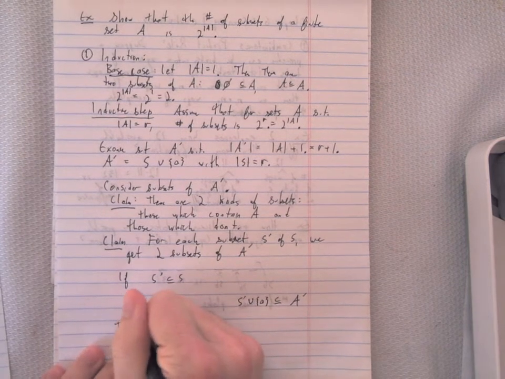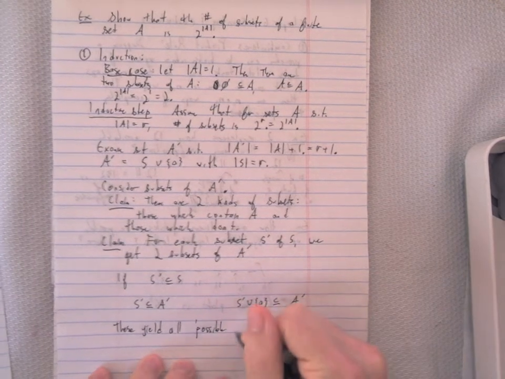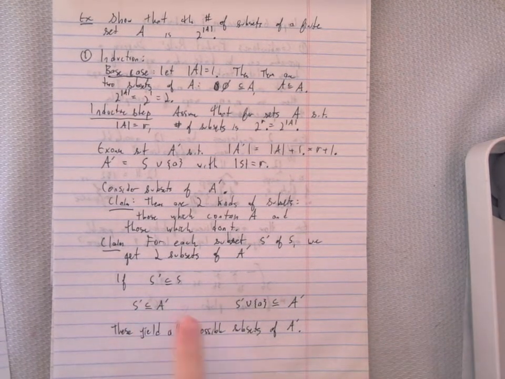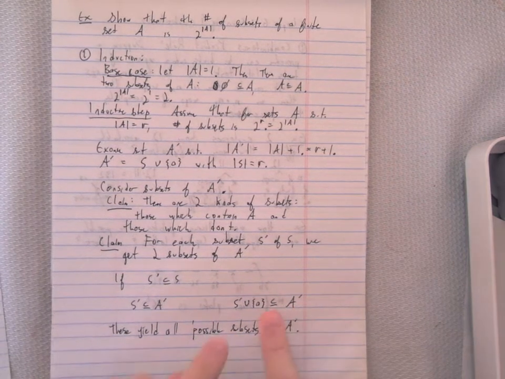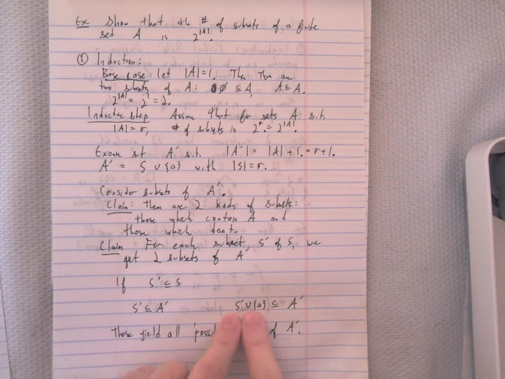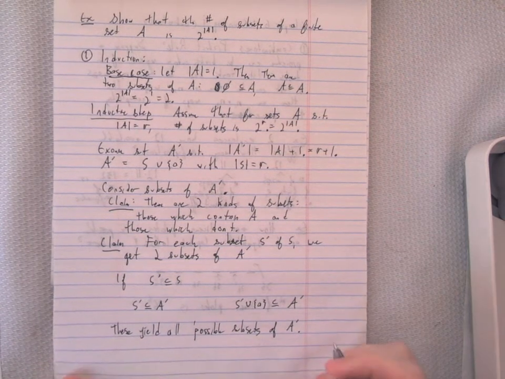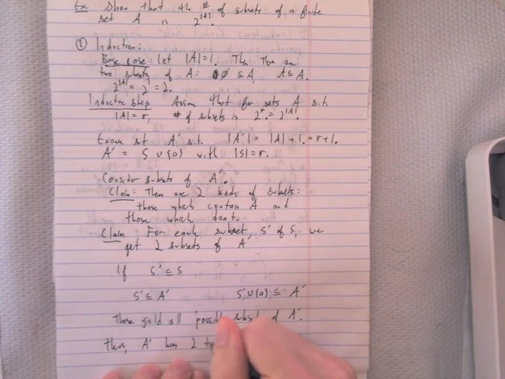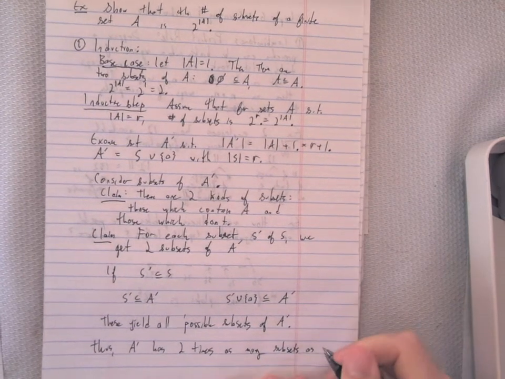So these yield all possible subsets of A prime, because every set which doesn't contain the element A is some subset of S, and every subset of A prime which does contain the element A is the data of containing A and then some other subset, which we can write as S prime, a subset of S. So A prime has 2 times as many subsets as S.